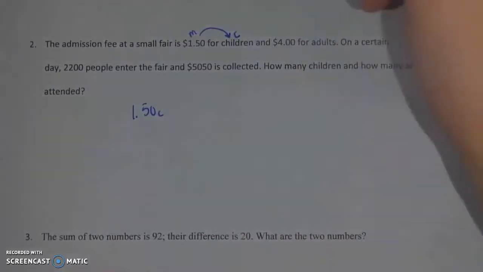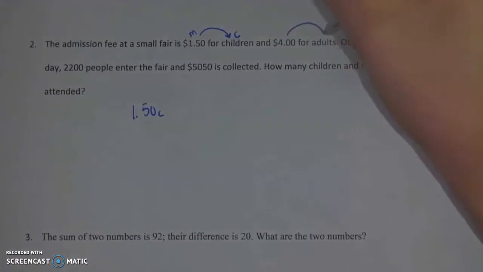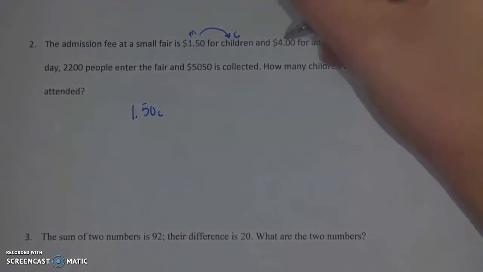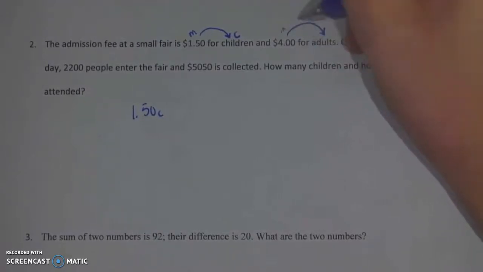The next number, 4, is a rate for adults because they're getting $4 per adult. So that means that this again is a slope, and we can give adults a variable of a.